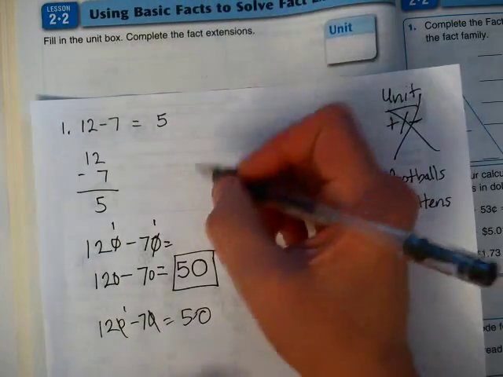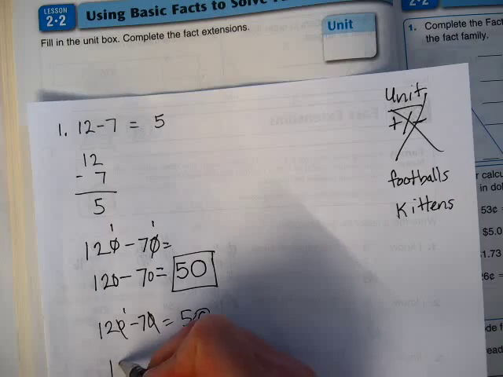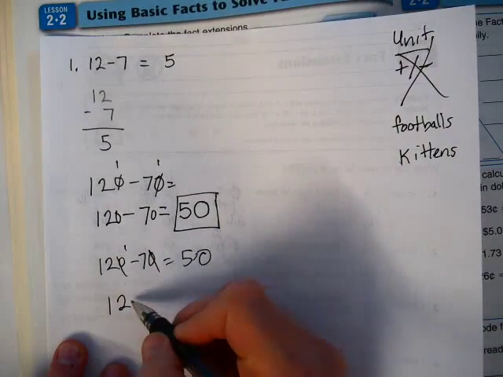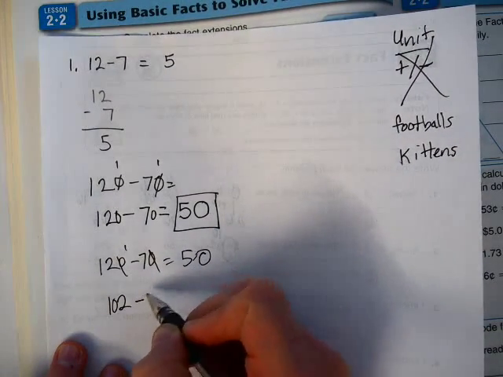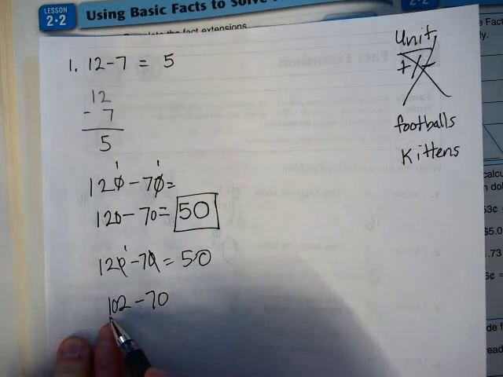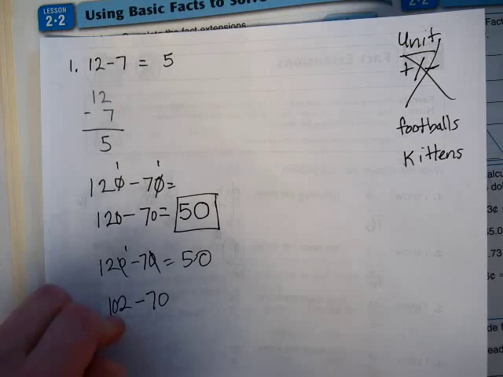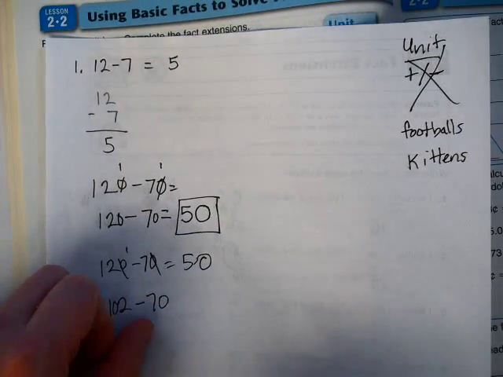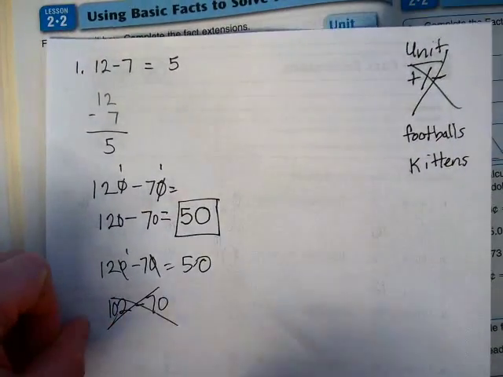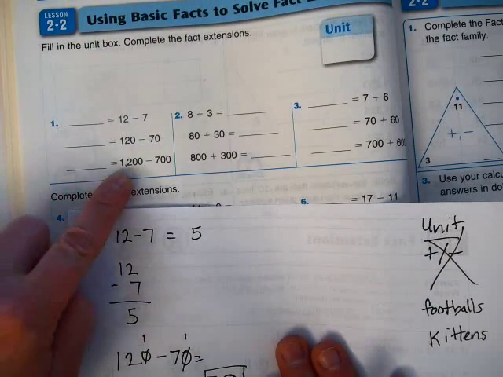Now, if it looked like this, 102 minus 70, you can't do anything with this 0 in the middle. You can't just take it off. Unfortunate, but you can only do it if it's on the ends. So we want to cross that right out. But now how about this?